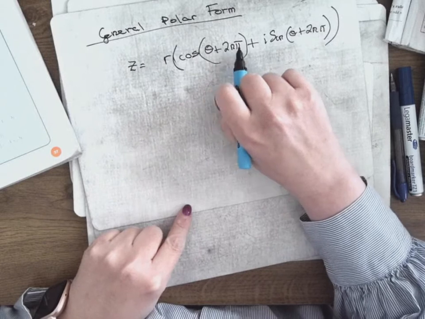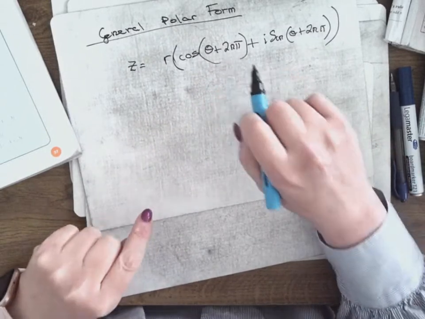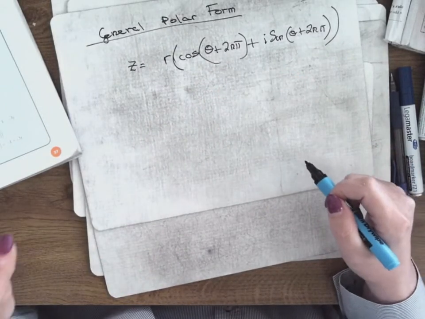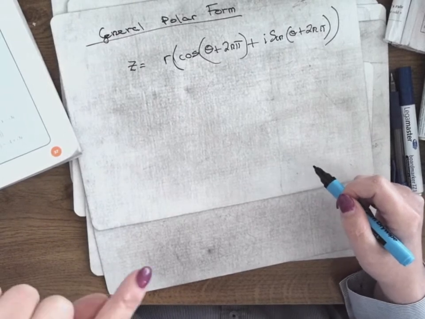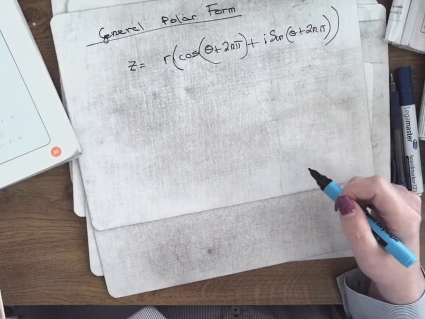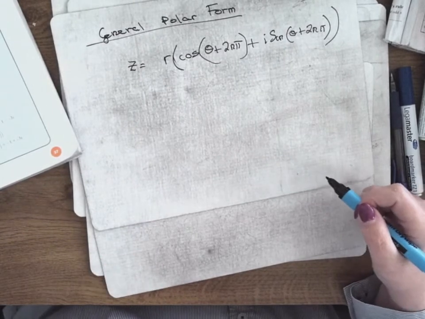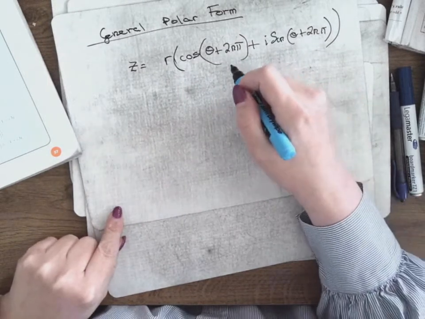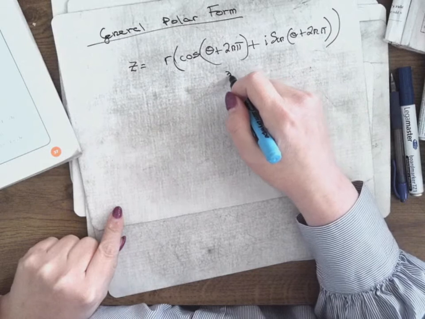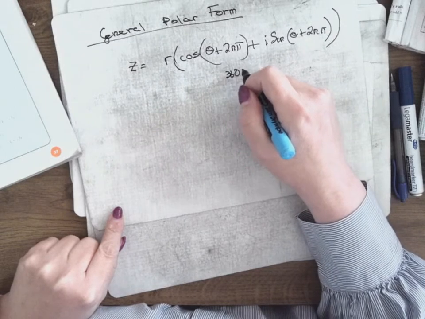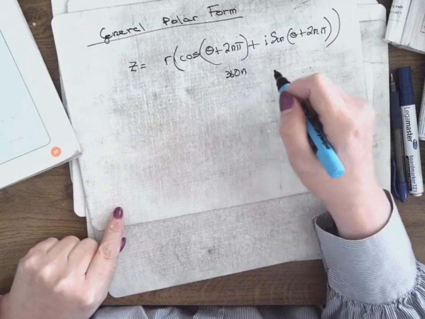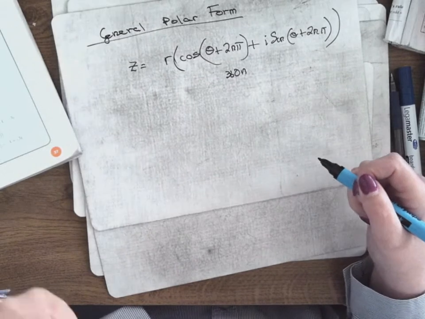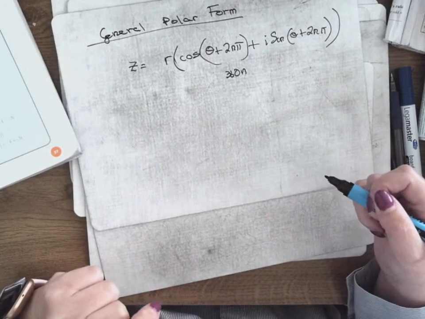So you're adding on 360, but n can be any number, so you're adding on any number of 360s. When n is 1, you're adding on one 360. When n is 2, you're adding on two 360s, okay? This is exactly what I just wrote a minute ago. Instead of saying 360, I'm saying 2 pi. So it's 360n.